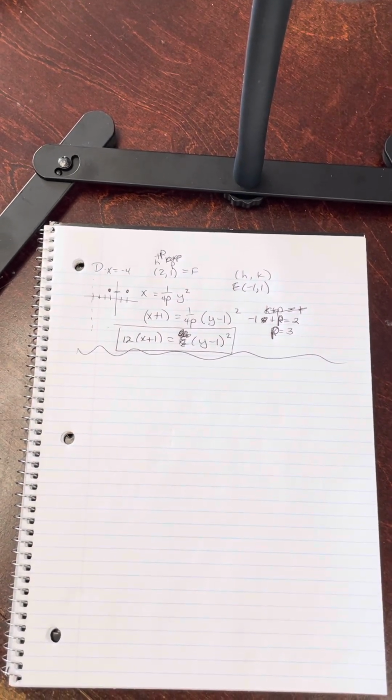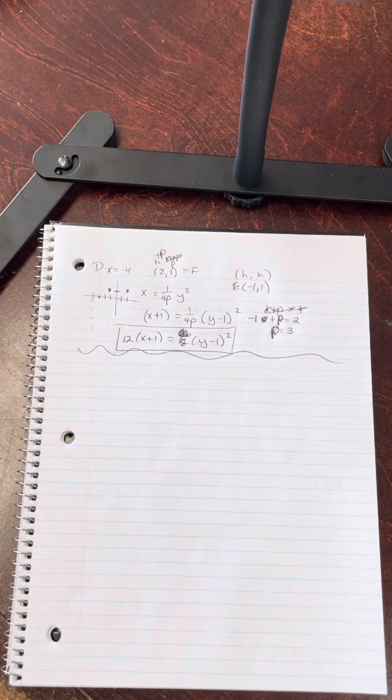Saxon's Calculus, Lesson 21, is about inverse trigonometric functions and trigonometric equations, and it begins on page 116.